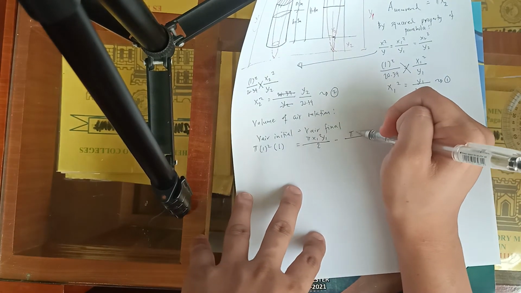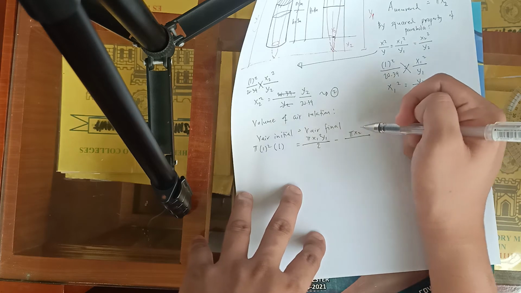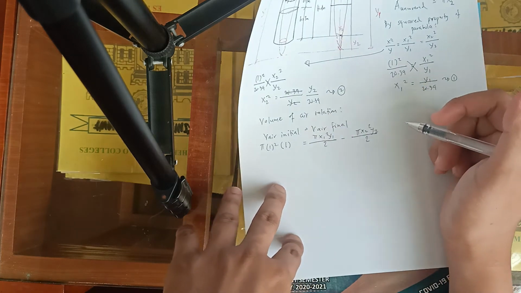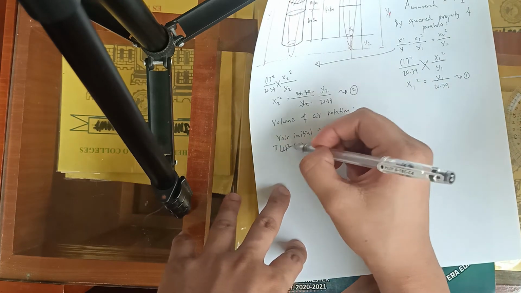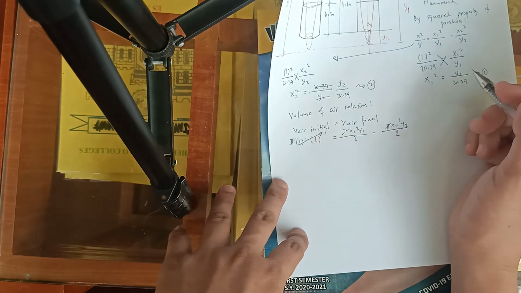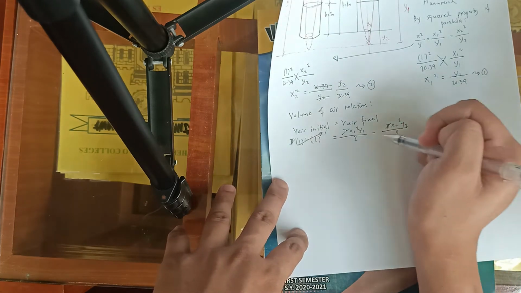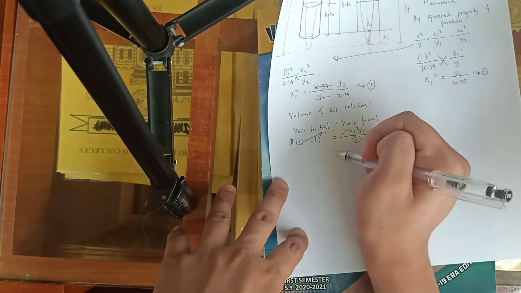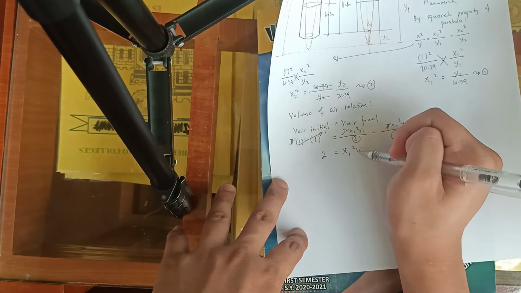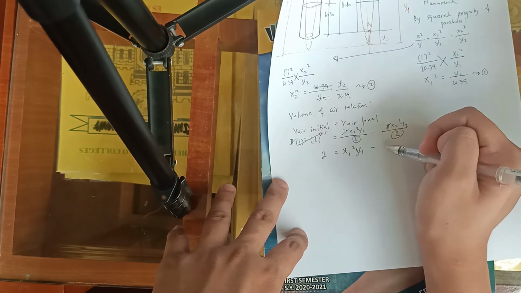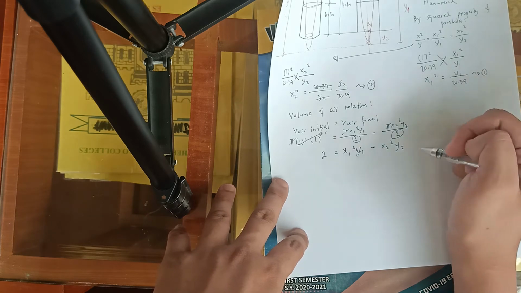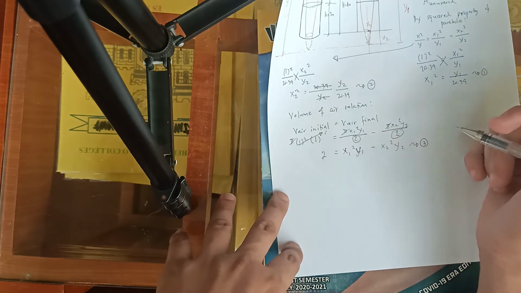So pi x sub 2 squared times y sub 2 over 2. And this is 1. And we know that we can cancel the pi. So it turns out we can combine them. So 2 equals x sub 1 squared times y sub 1 minus x sub 2 squared times y sub 2. So this is equation number 3.